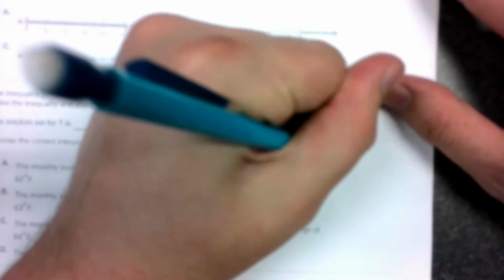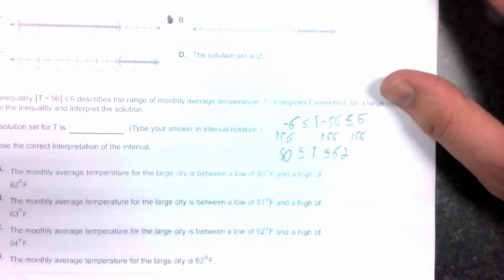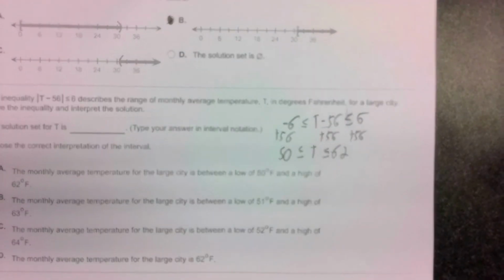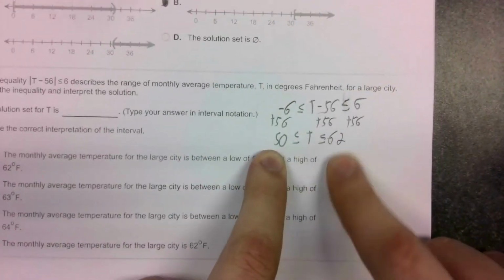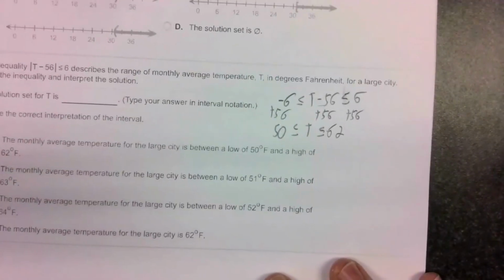Then to solve for t, we add 56 on all 3 sides. And we get 50 down here is less than or equal to t, which is less than or equal to 62. So interpreting that, that means our low is a 50 and our high is 62. So that would be letter A.